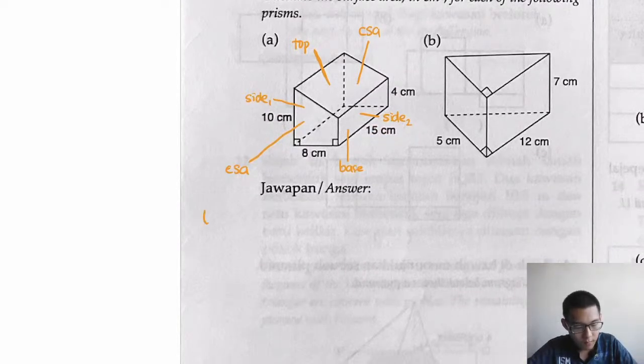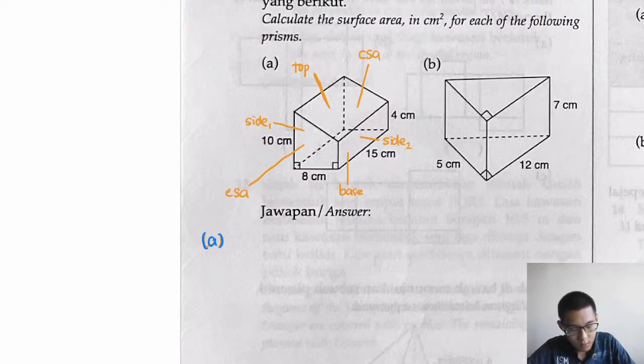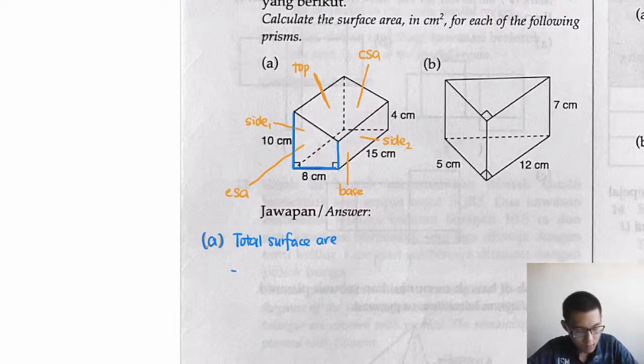So for A, okay, we try to find out. Here we have this, we know this also, so we can calculate CSA. So the total surface area is equal to, okay, we use 2 times CSA, cross section area.